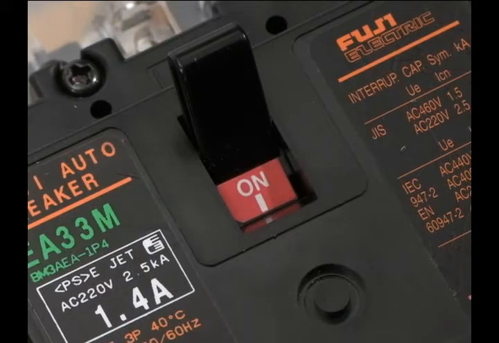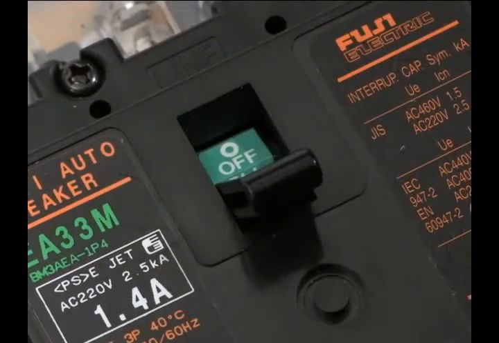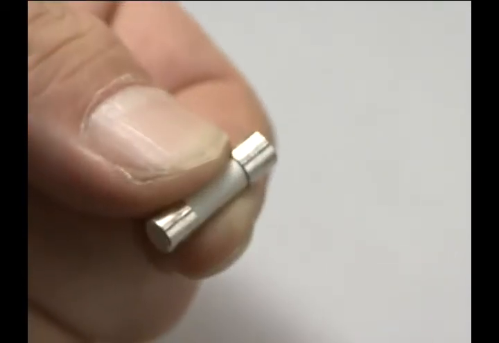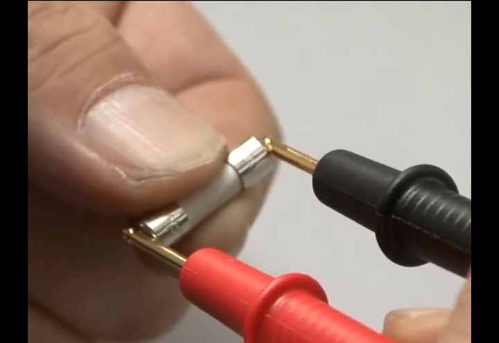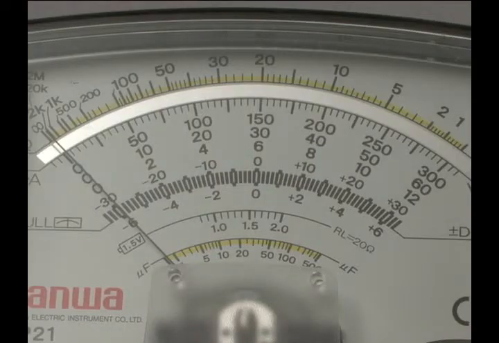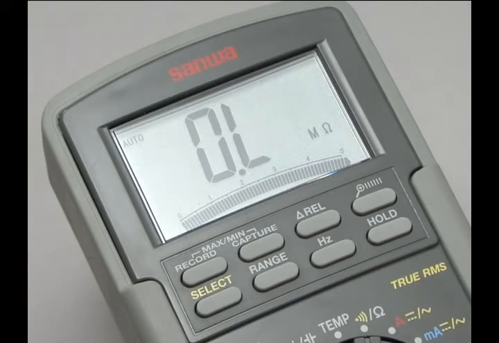In the event of a blown fuse, make sure to switch the MCCB off before removing the fuse. The resistance value of the fuse is measured by a tester. The fuse should be replaced if this value is infinite. That is, the needle is stationary in the case of an analog tester, and in the case of a digital tester, OL is displayed.